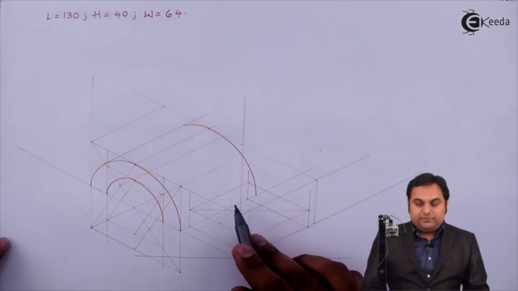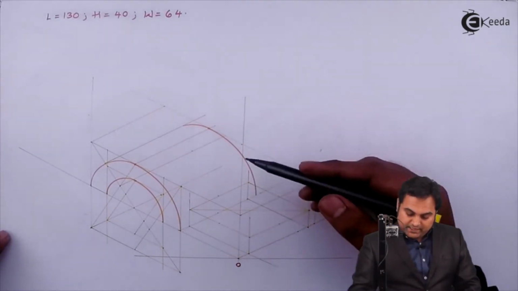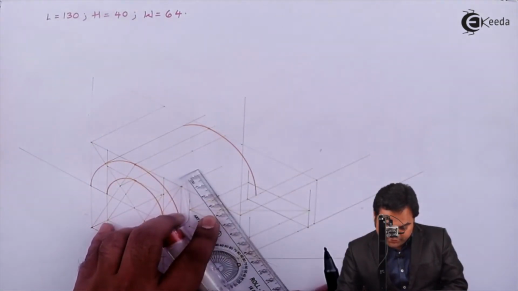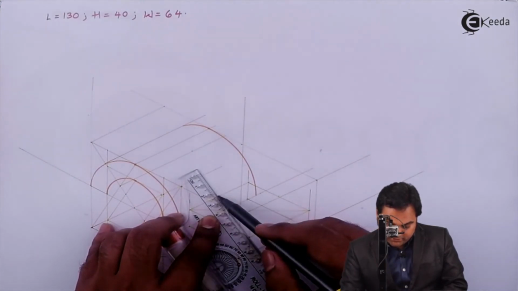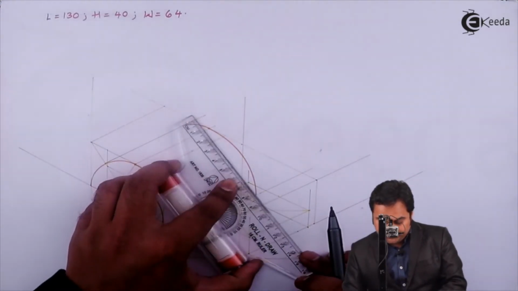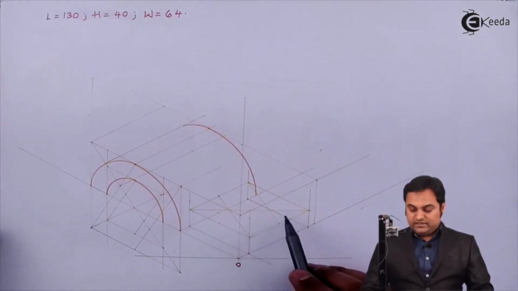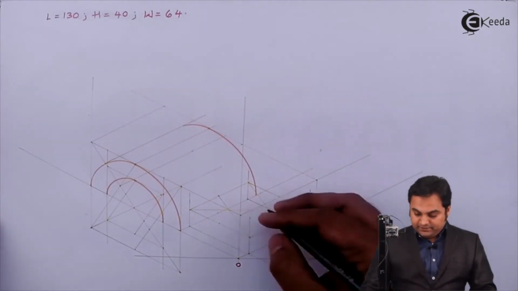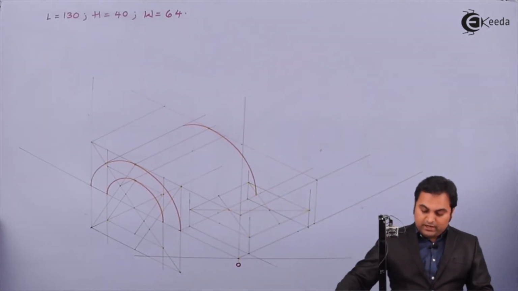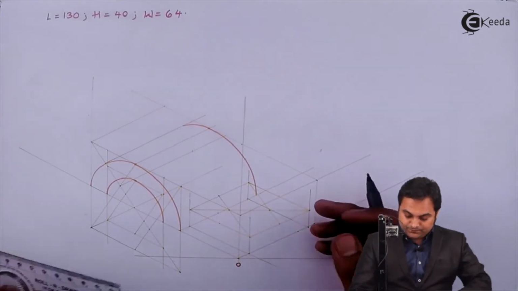Once I have marked all the midpoints for all sides of the parallelogram, next here in this case I'll be connecting this top midpoint to the bottom corner, opposite corner, in such a way that it cuts the longer diagonal. Similarly this midpoint to its opposite corner, cutting the longer diagonal. And where these lines are cutting the longer diagonal, I am getting 2 points which are the centers. And now I want semicircular portion only up to these midpoints.